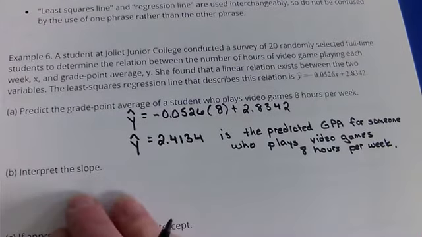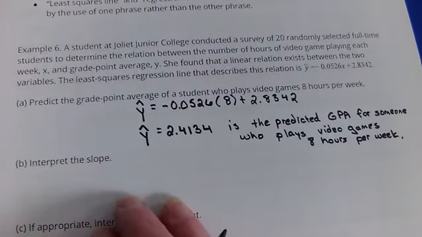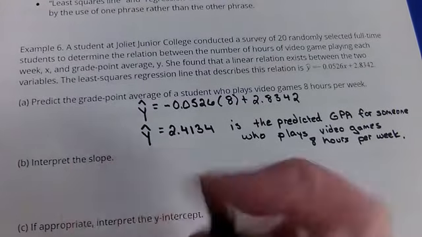Now let's review interpreting the slope and the y-intercept. What would it mean for this slope? So let's remember how we interpreted the slope.